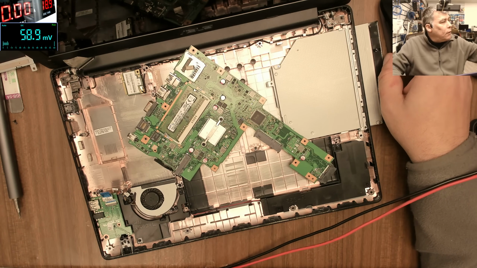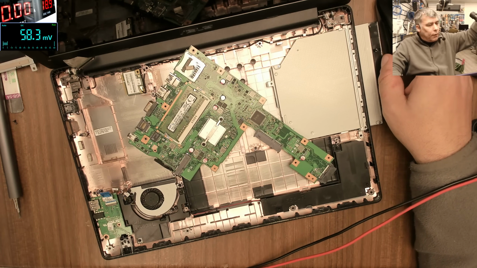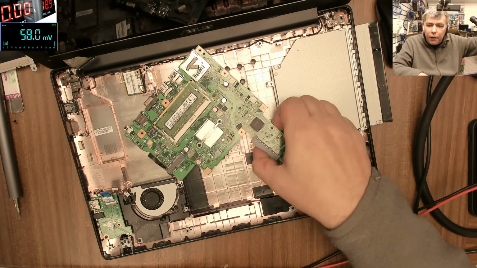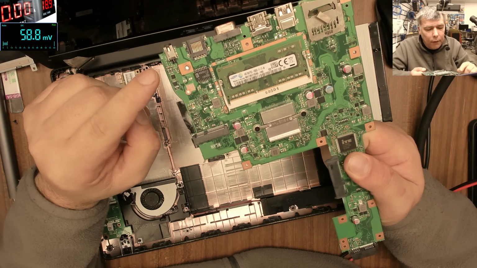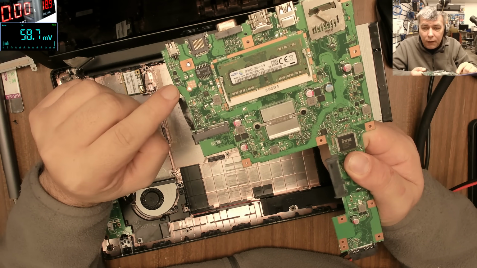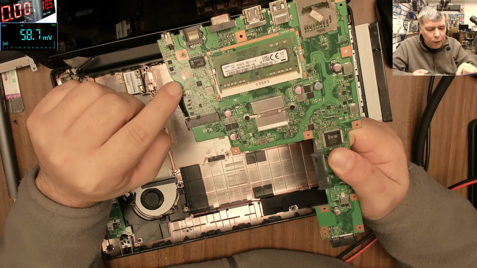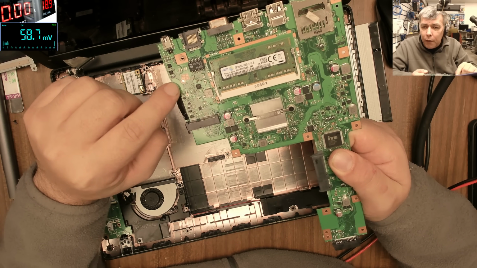If you can't see it, I'll power up the microscope. But you can see the input. Okay? The input, you have the charging port, you have the first MOSFET, the second MOSFET, the current resistor, and after that you have your big 19 volts power rail, yeah?